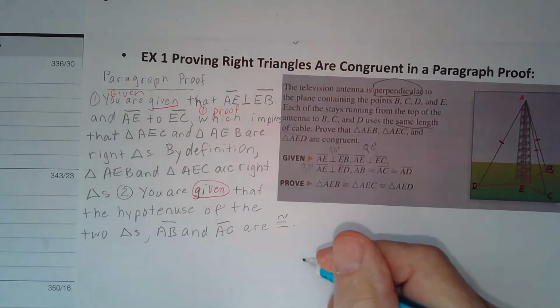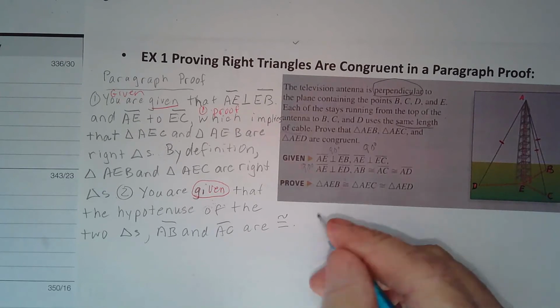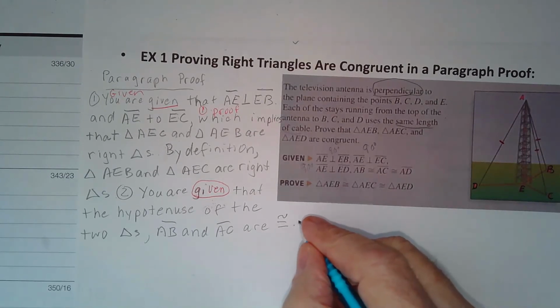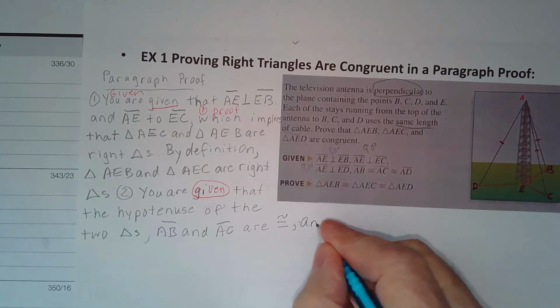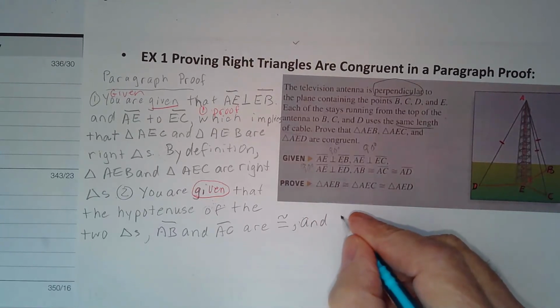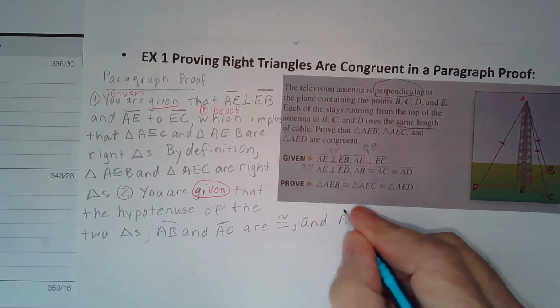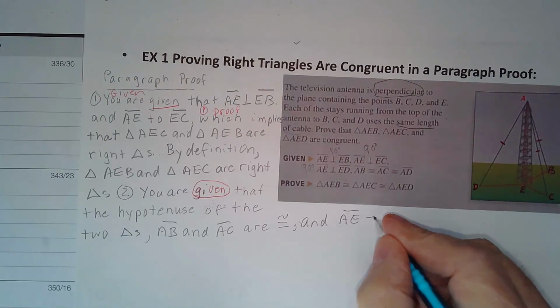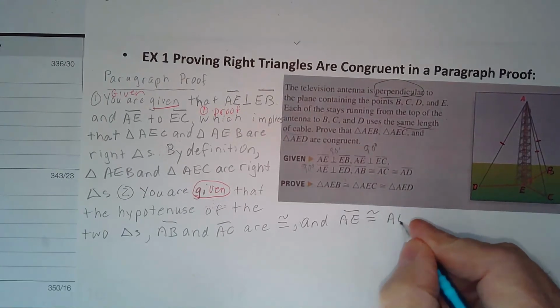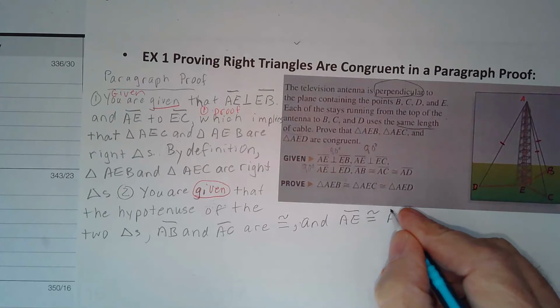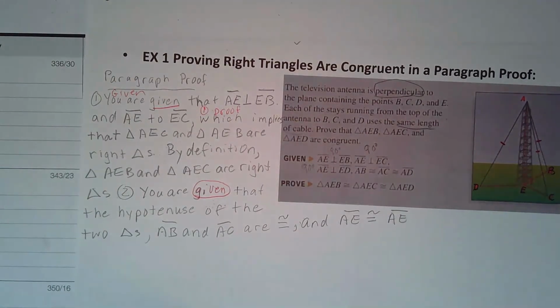And we were also given that AE is congruent to AE. This is sort of a run-on. AE is congruent to AE. Okay.